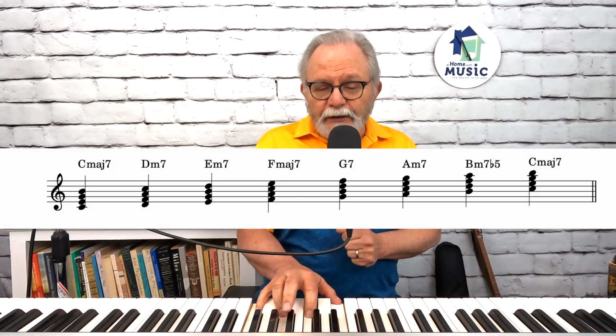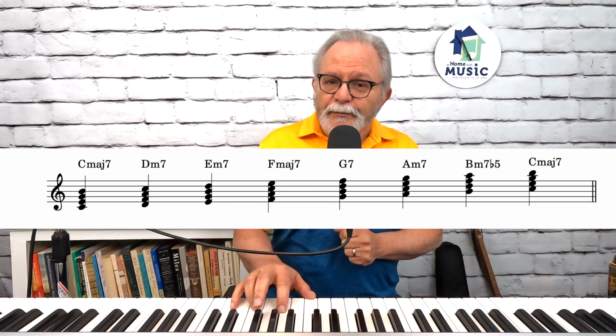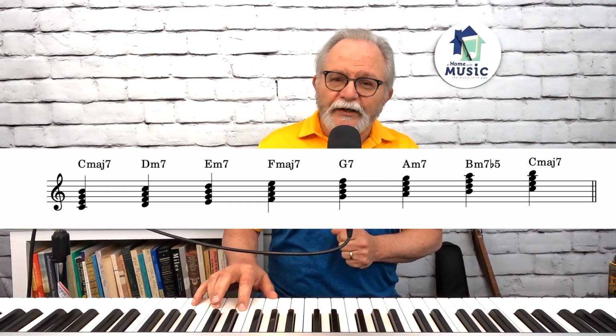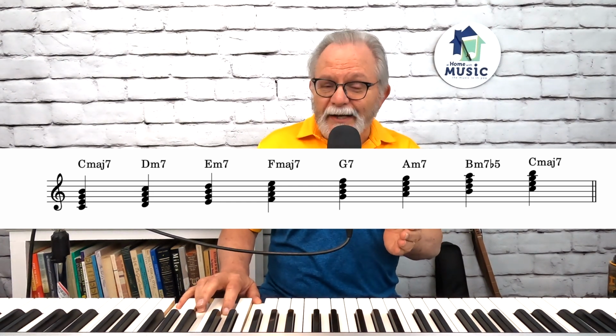So up till now, we've only been using 3-note chords, but we can make this quite a bit more interesting if we start using 7th chords. So, for example, if we build a 7th chord on each note of the C major scale, we end up with C major 7, D minor 7, E minor 7, F major 7, G 7, A minor 7, and this is B minor 7 flat 5.